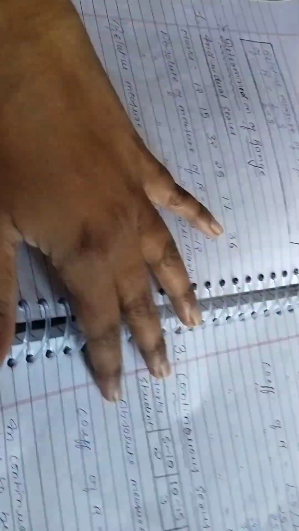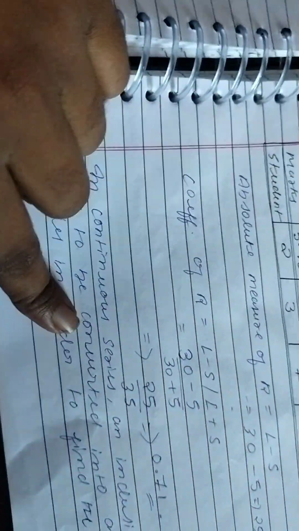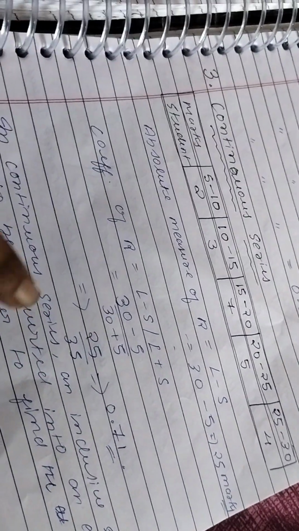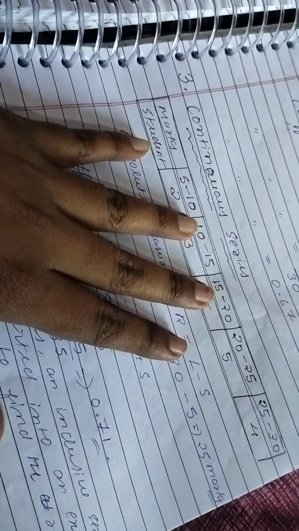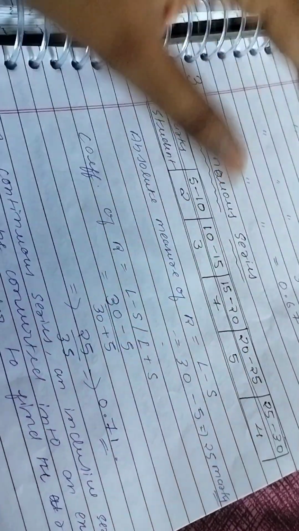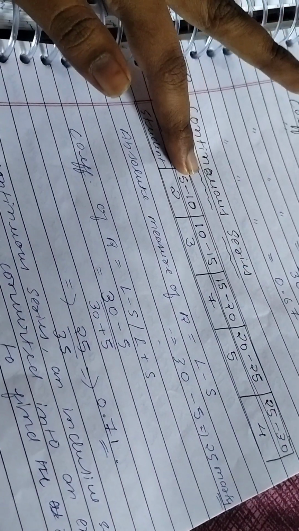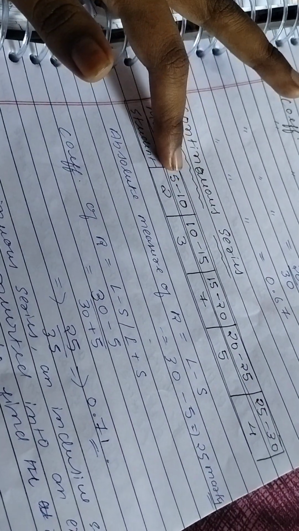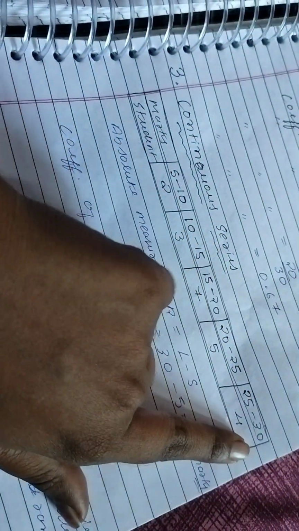Then, range cannot be calculated in an open-ended series. In a continuous series, first we need to make the series exclusive rather than inclusive, and we have to know that the series should be close-ended. In a close-ended series we have the lower limit of the first observation and the upper limit of the last observation.